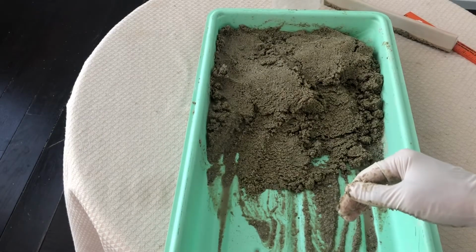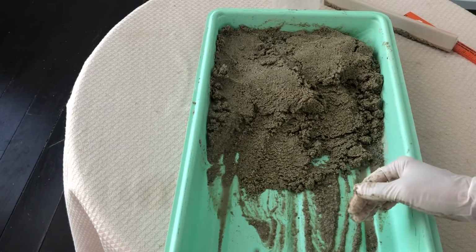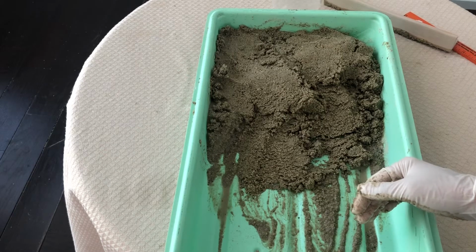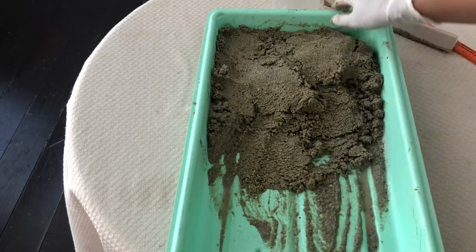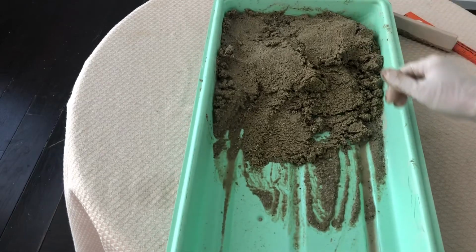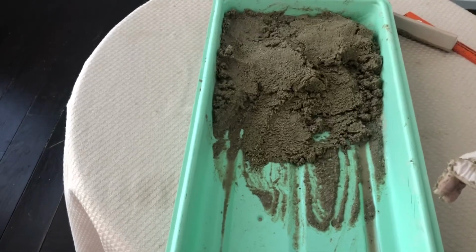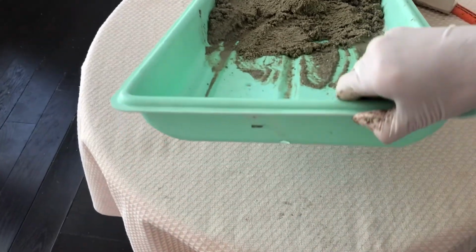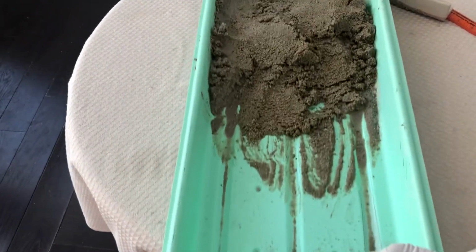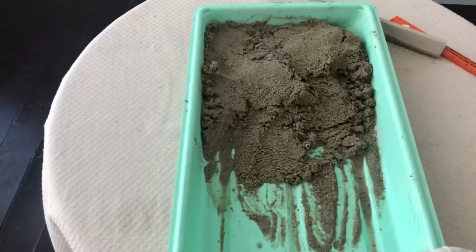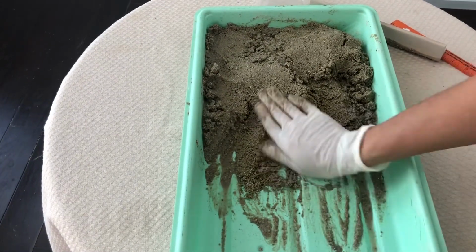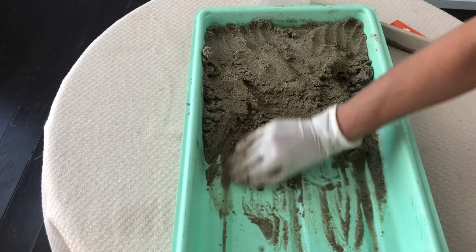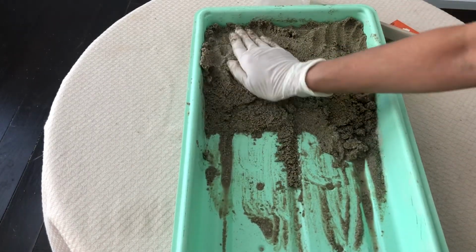Now for the purpose of this video, I'm actually transferring my sand into an actual stream table, but it's the same concept. It's a long rectangular container with a hole at the bottom. Now what I'm going to do is use my hand to push all of the sand back.